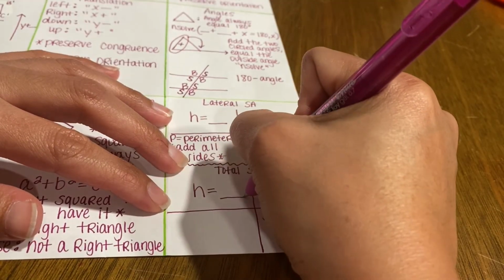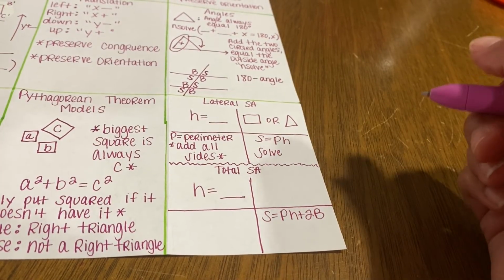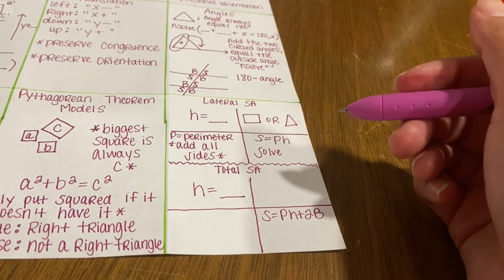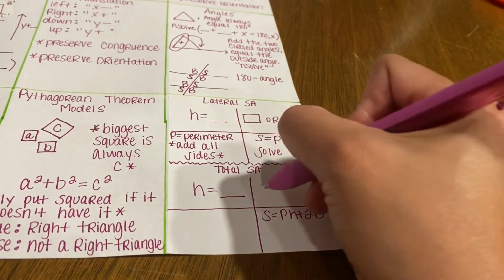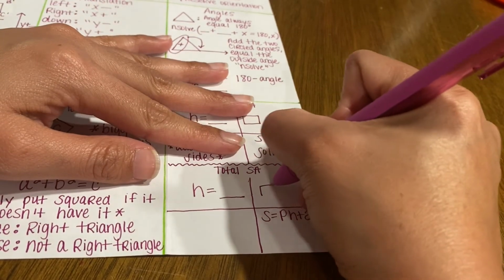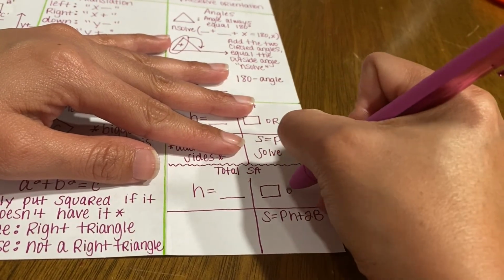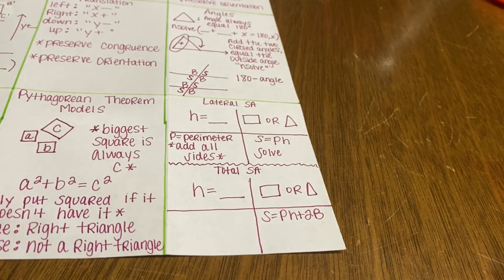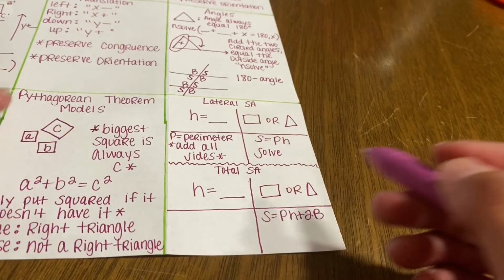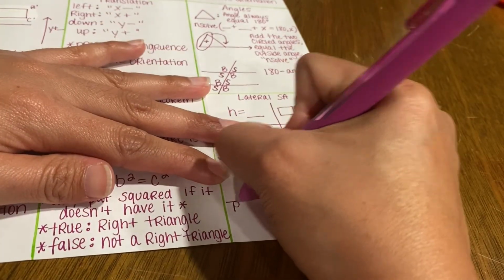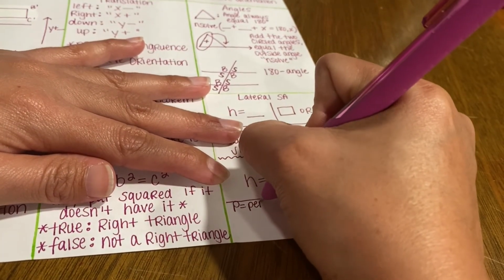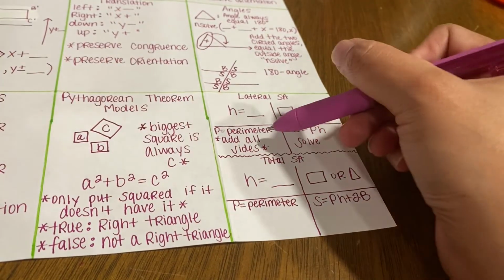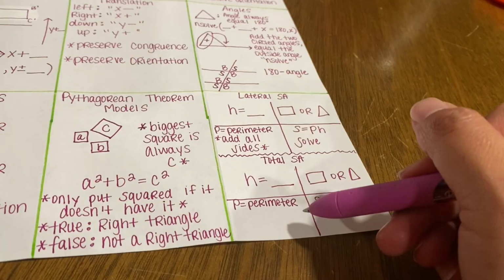Just like before, cross off the height on the problem, whether it's a picture or a word problem, so that you don't reuse it. Then you're going to go here, draw your base. Same thing, it's either going to be a rectangle or a triangle. In this section right here, you're going to solve for perimeter, so P equals perimeter. And I already told myself what it means, so I'm not going to do it again.